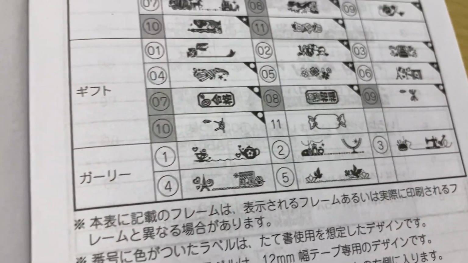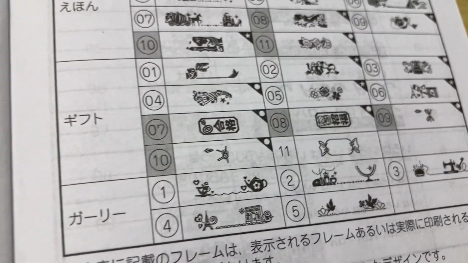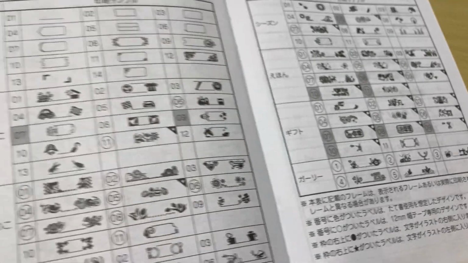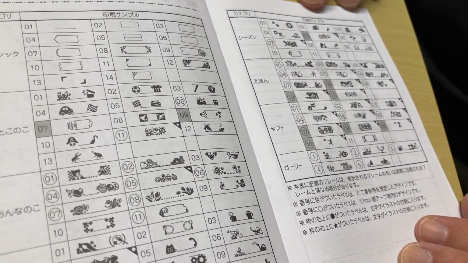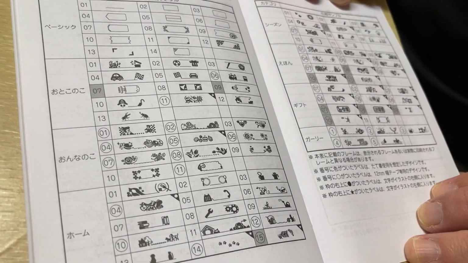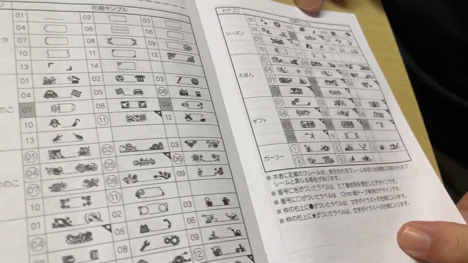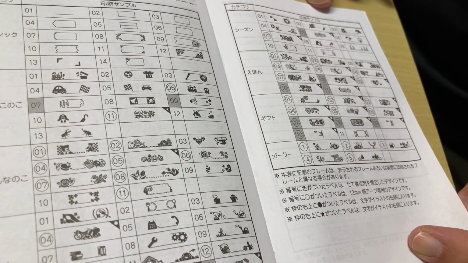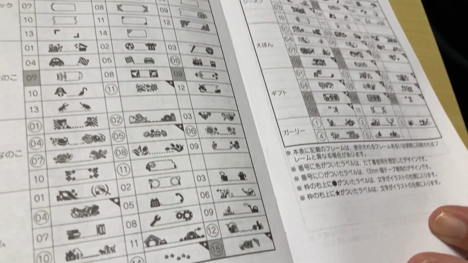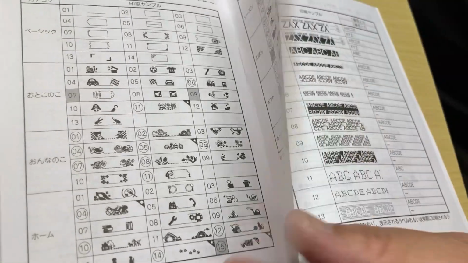Tapos maglalagay ka na lang ng words o ano man yung sentence na gusto mo. Okay, o diyan, for example, brand na nalagay mo, ganyan na price. Diba, nakabili ka ng isang appliance, ganun, ilagay mo yung date, saka yung price, saka kung saan mo nabili. Ganun, guys. So, next page.